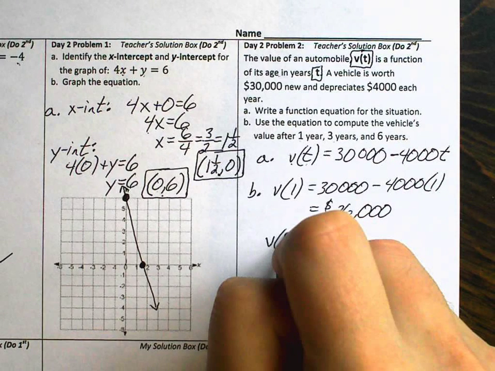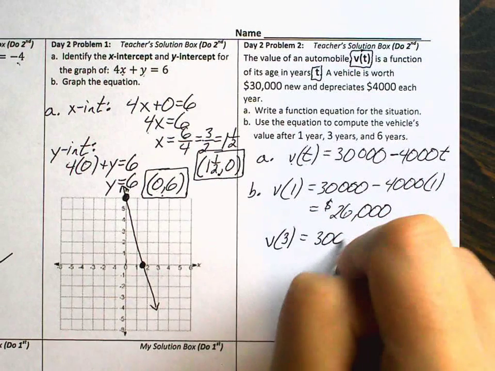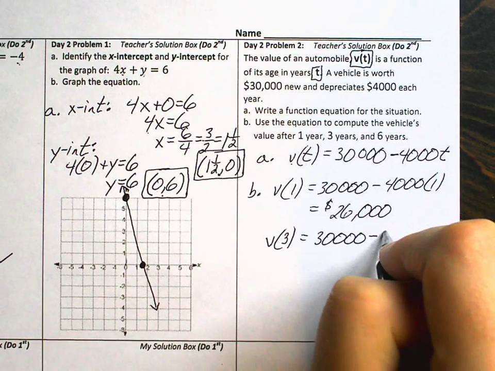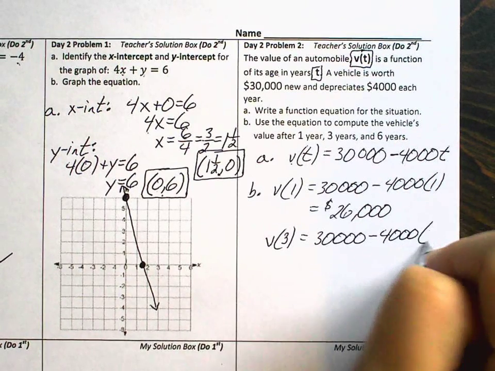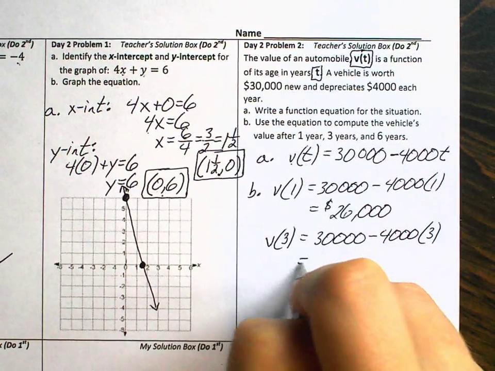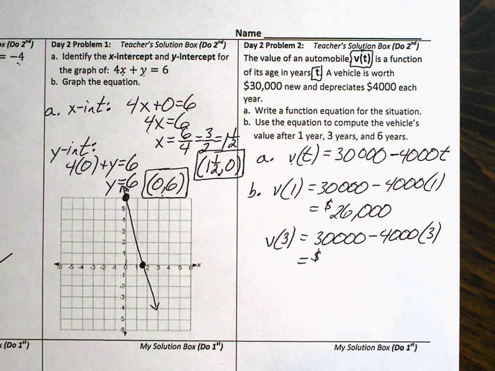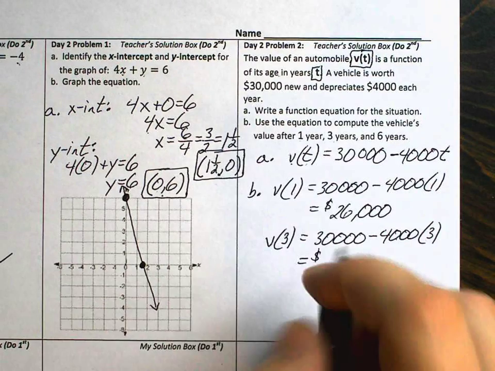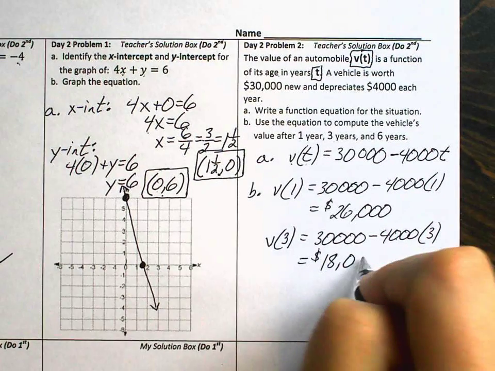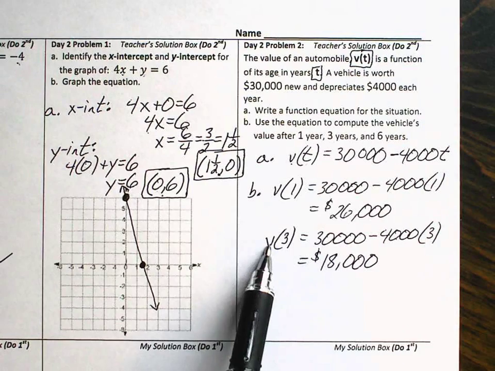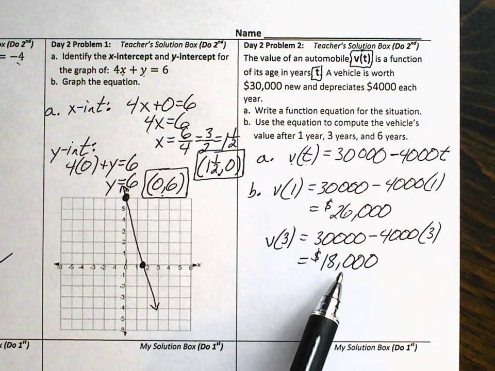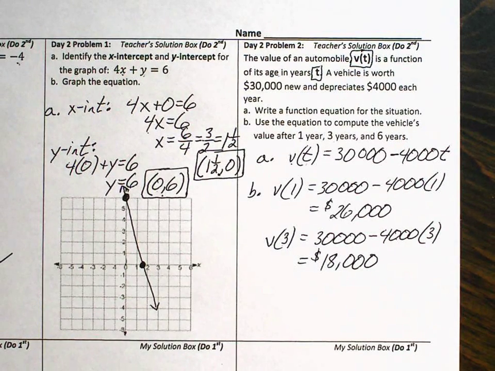Now, V of 3, 30,000, subtract 4,000 times 3. 4,000 times 3 is $12,000, and 30,000 subtract 12,000 is $18,000. So a vehicle that's 3 years old is worth $18,000.